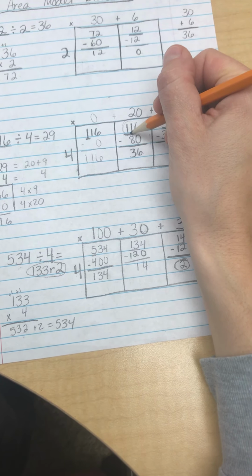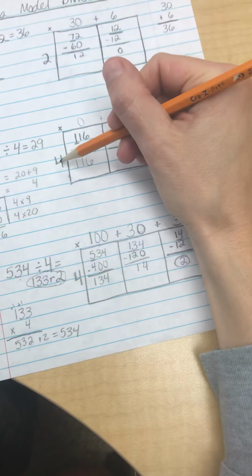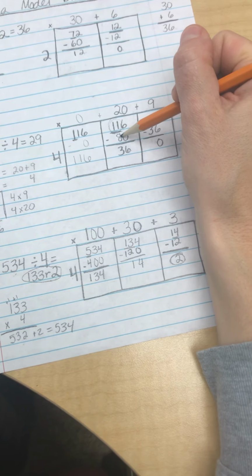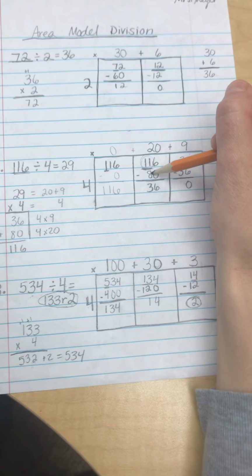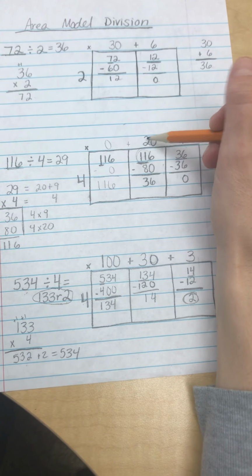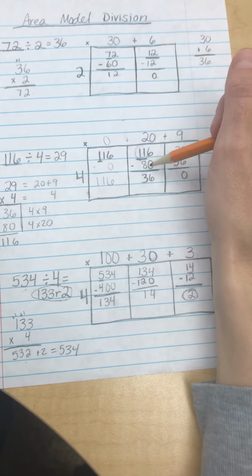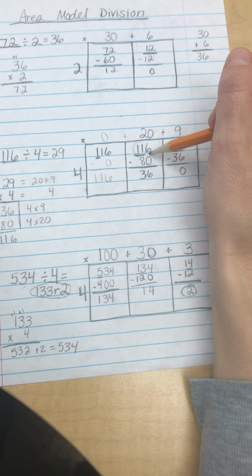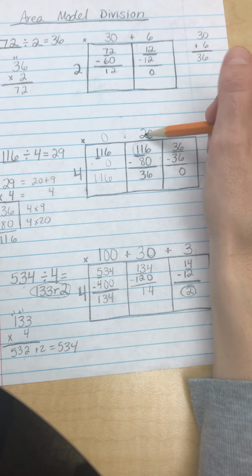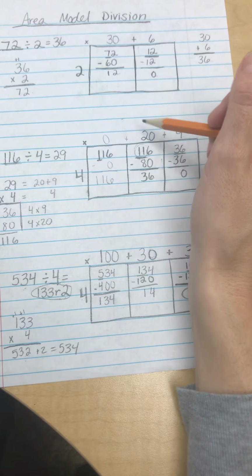So I've got the number 11. 2 times 4 is 8. 3 times 4 would be 12 and too much. So it doesn't fit in 3 times, but it fits in twice. So 2 times 4 is 8. I have 1 digit left over, so I'm going to put a 0 there, and I'm going to put a 0 here.